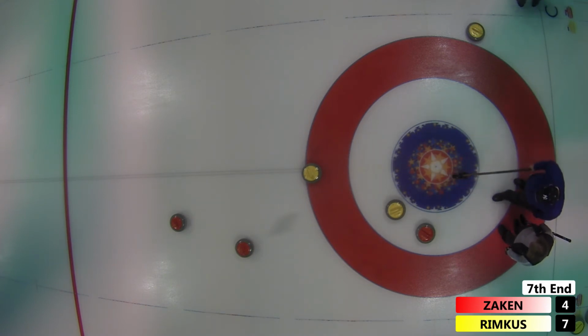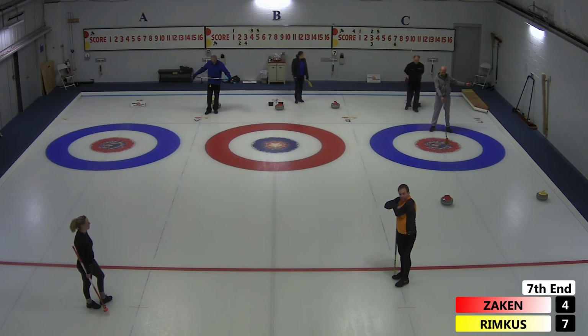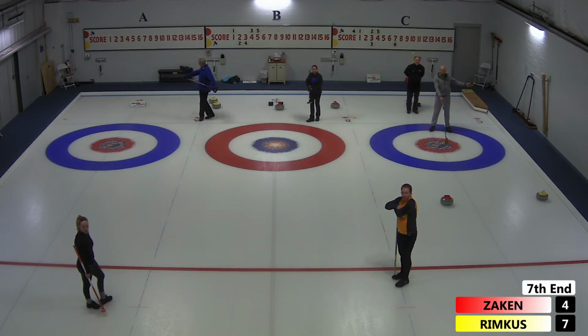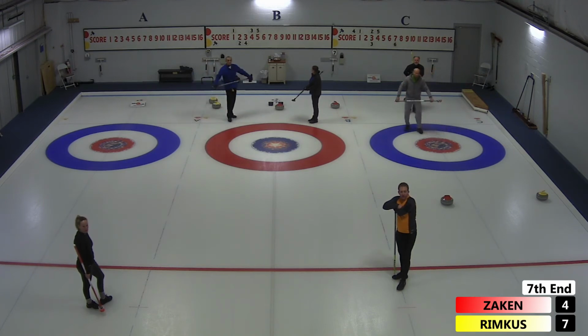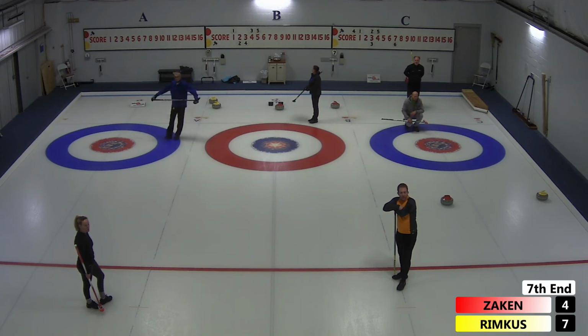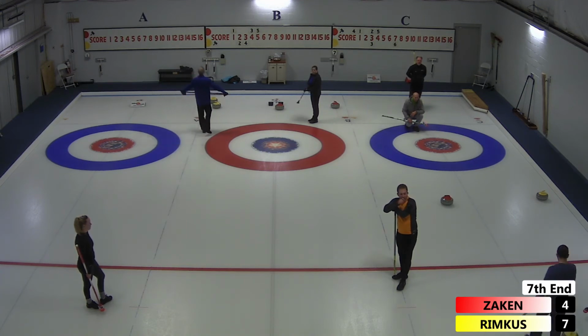All right, they're still thinking over there on sheet B, so we'll go back here to sheet C, I mean, and watch Rimkus' shot. He's calling for the draw underneath Mark's guard there. Mark's second shot actually split the... Actually, it wasn't Mark's second shot, it was their first, yeah.